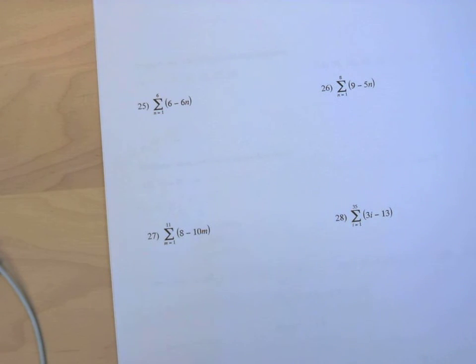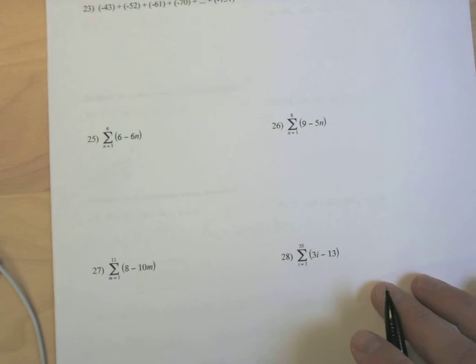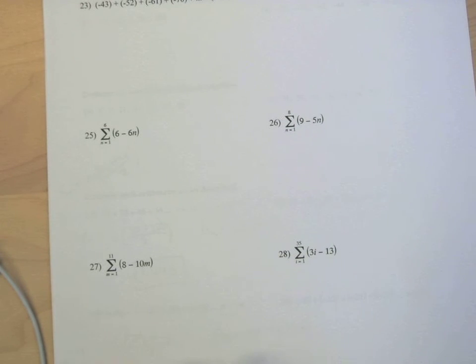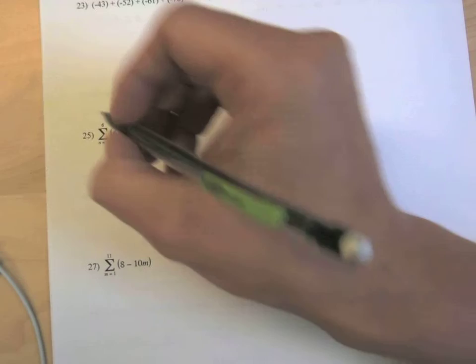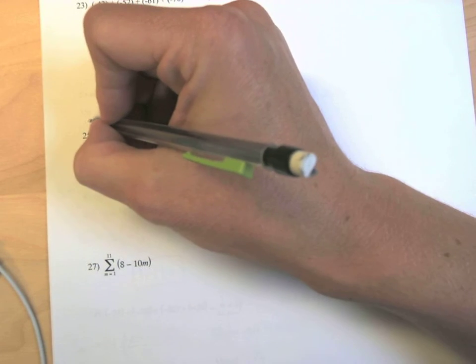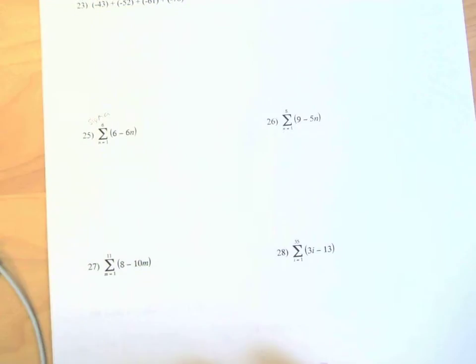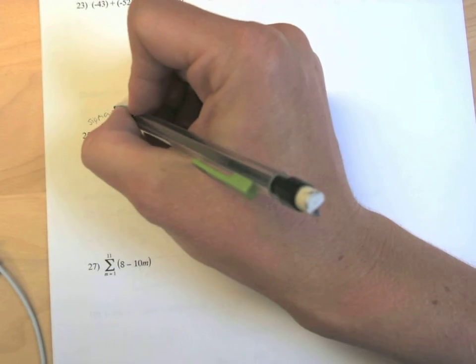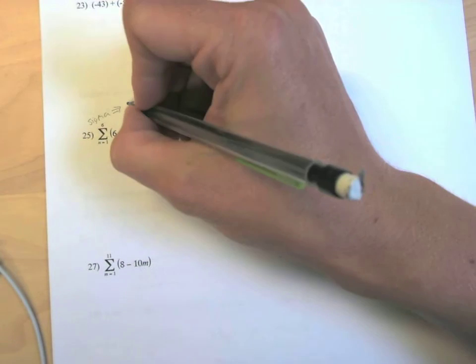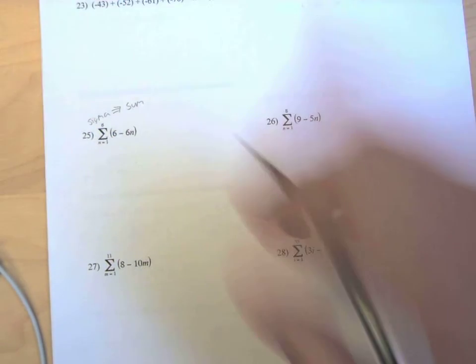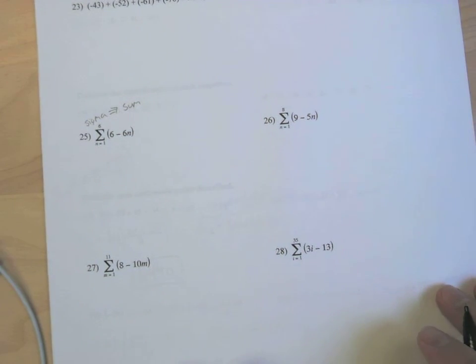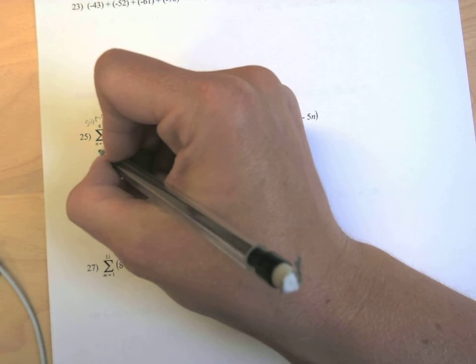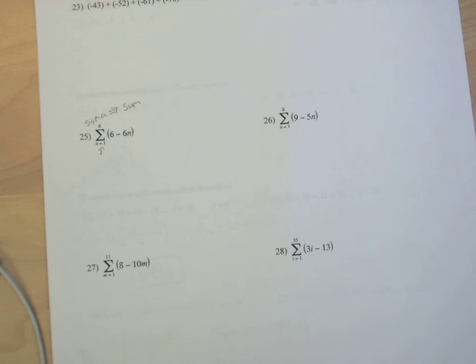Last example. This is very, very similar, but it's a different notation. This is called sigma notation. This is the Greek letter sigma, and it means sum. It's basically an S, but in Greek for sum. So sigma means sum. This right here is your starting point. So n equals 1 is just saying start at 1. Start at the first term.